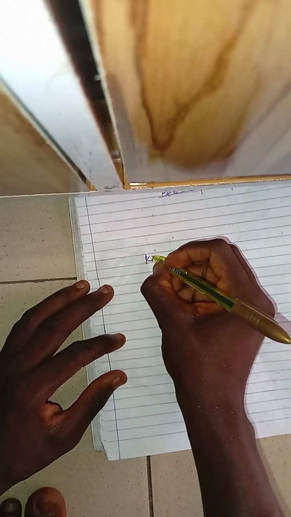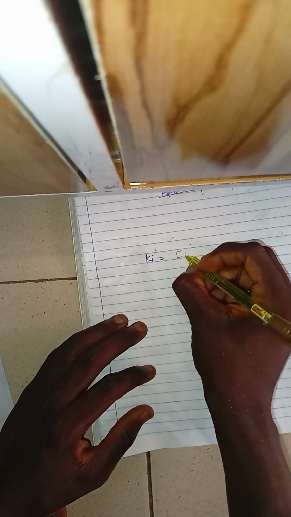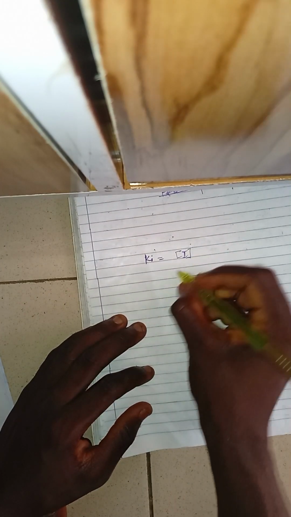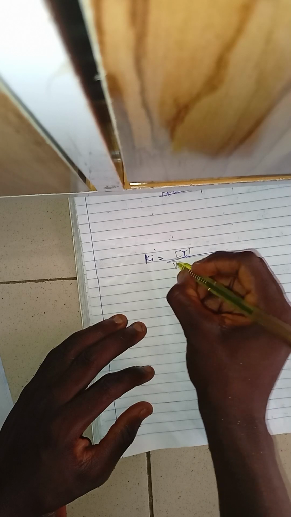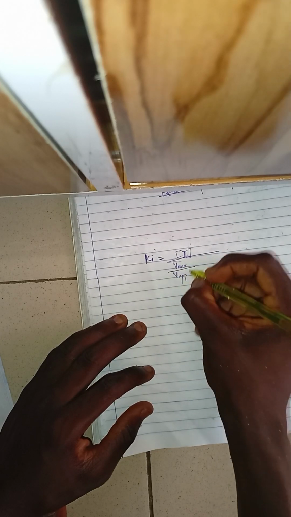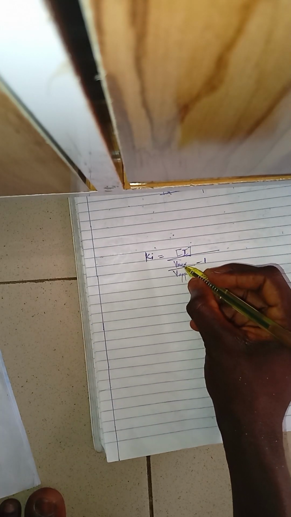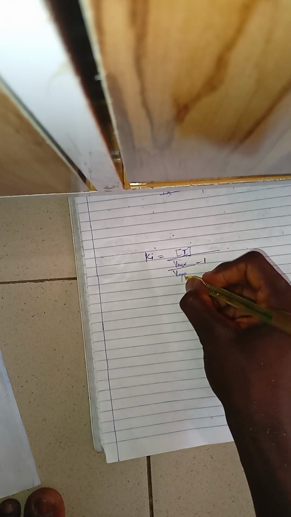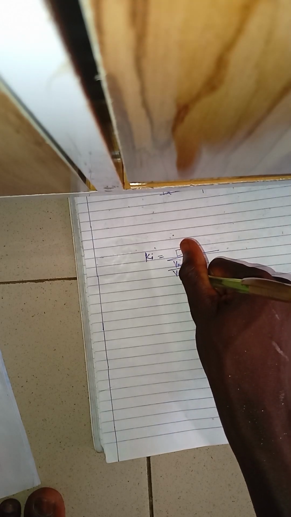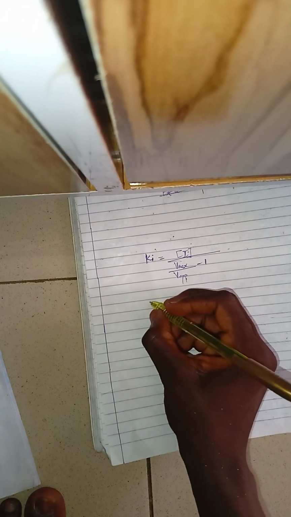So let me take Ki for the first one now. It's equal to the inhibitor concentration over the original Vmax divided by the new Vmax, which is the Vmax apparent, minus 1. So how do I remember this? Just know that it is the original Vmax divided by the new Vmax for the one you want to solve for, then minus 1, then divided by the concentration. So let's do Ki for the first one now.